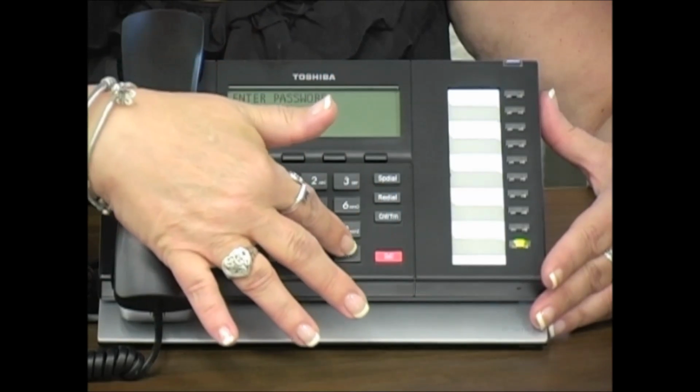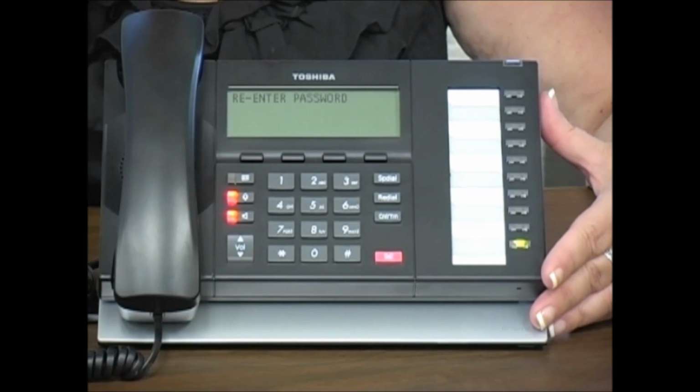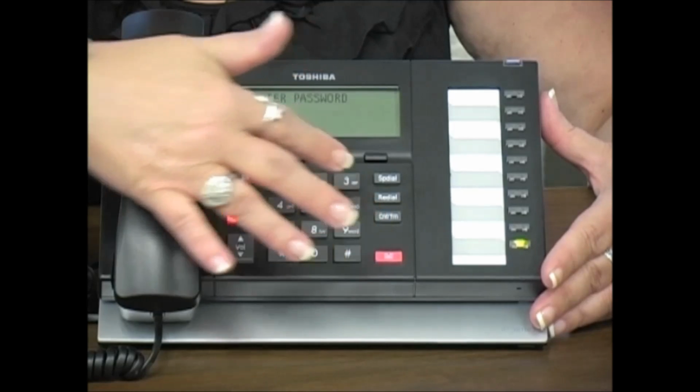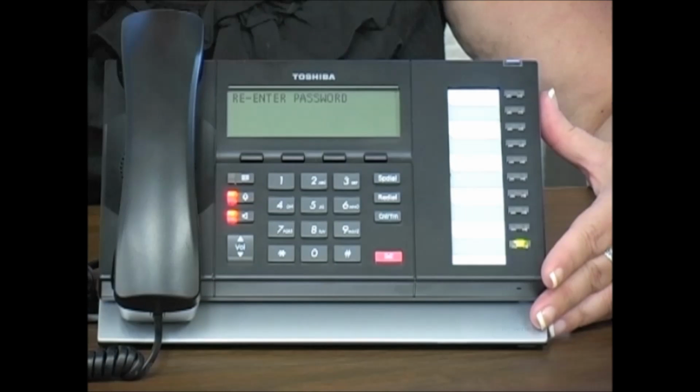It doesn't have to be 7 digits. To confirm your correct entry, please re-enter it now. I put a 4-digit code in.